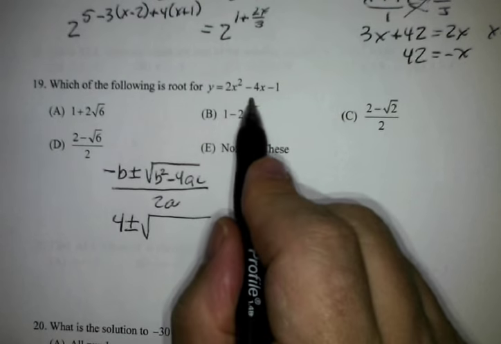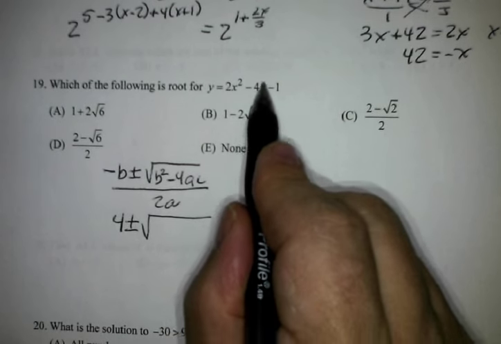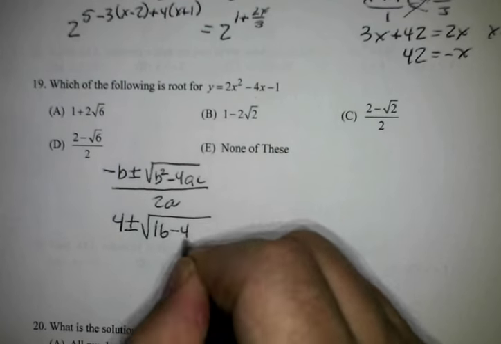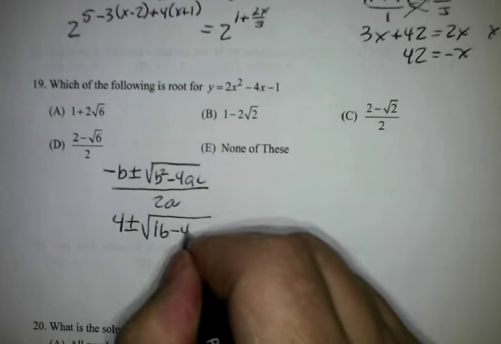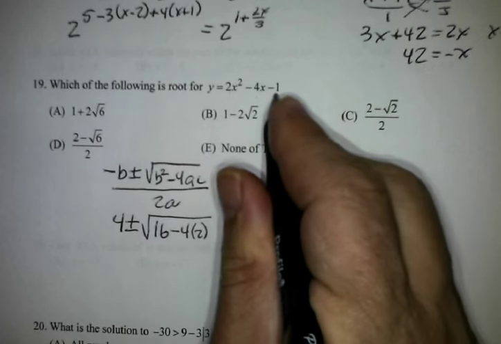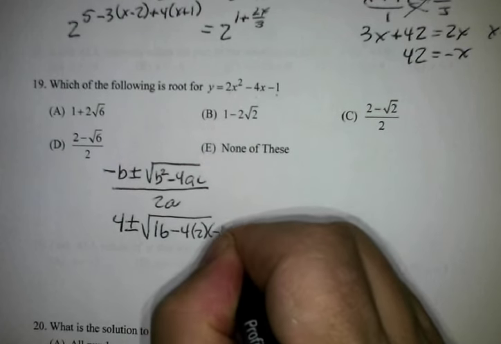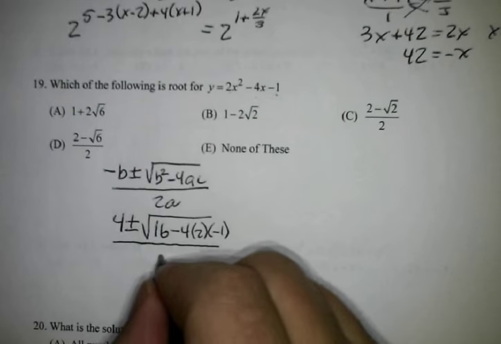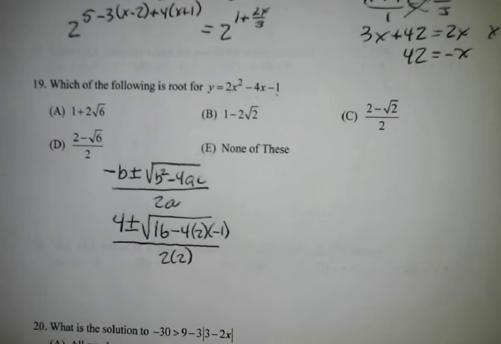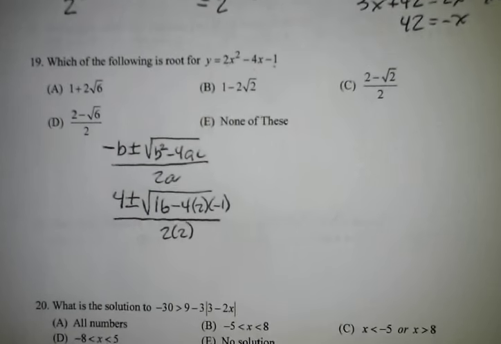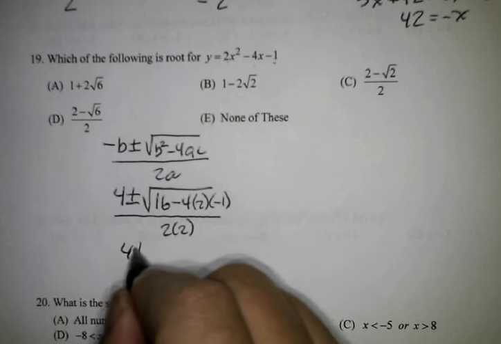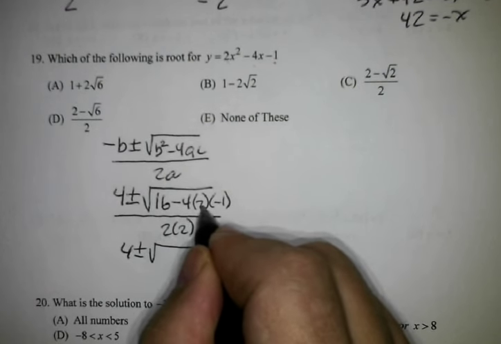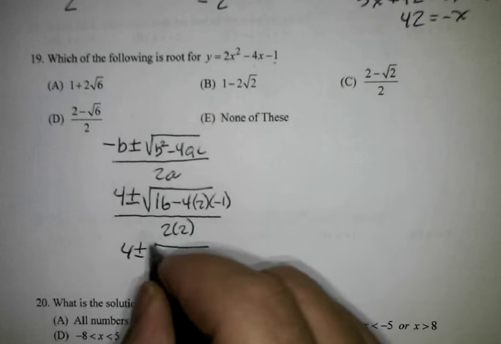When you take negative 4 and you square it, best to do it in your head. Negative 4 squared is 16. Minus 4 times a was 2. C was negative 1. Over a was 2. So that's just plugging in. Okay, so I've got 4 plus or minus square root of, we have negative 4 times 2 is negative 8 times negative 1 is positive 8.